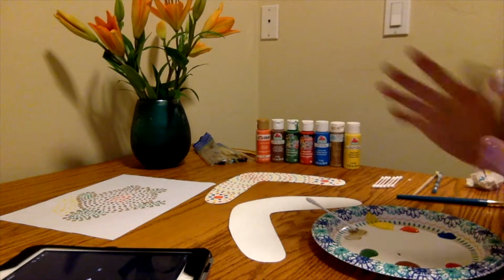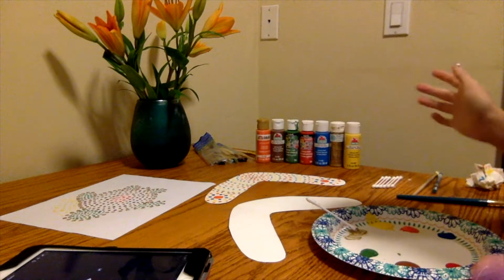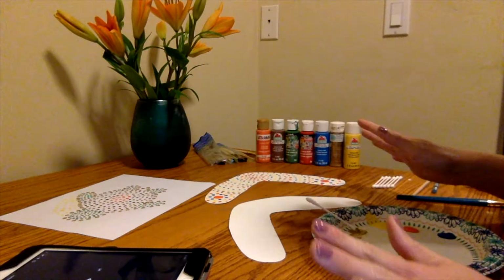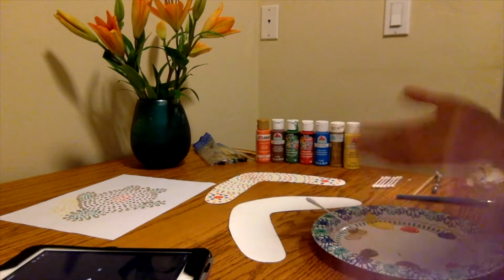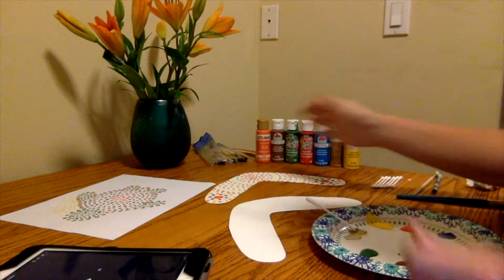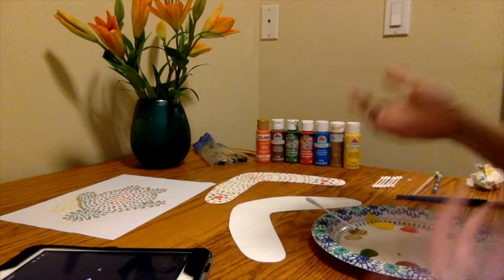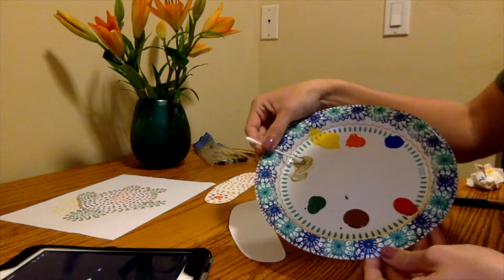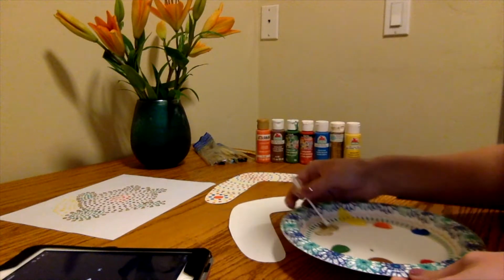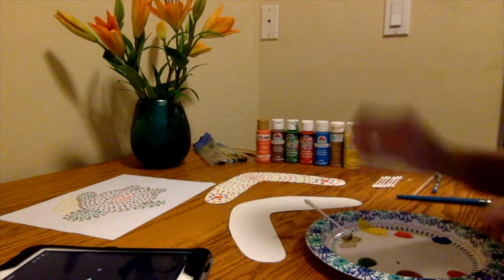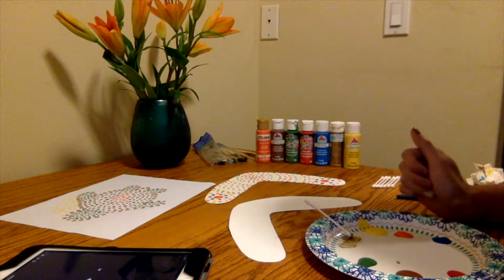So what you see set up here is what you could already pre-set up for the kids and have it out already. Originally in my lesson plan I said different bowls for different colors. However, if you have the supplies to do an art palette, I just use the paper plate. You can supply the children with an art palette with dots of different colors.